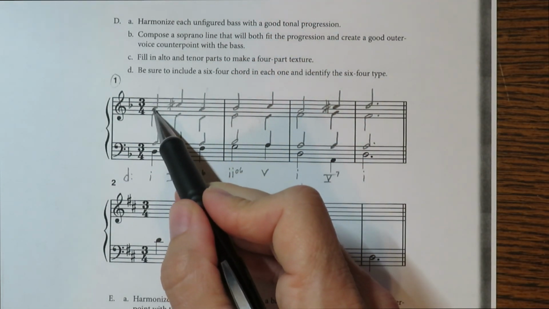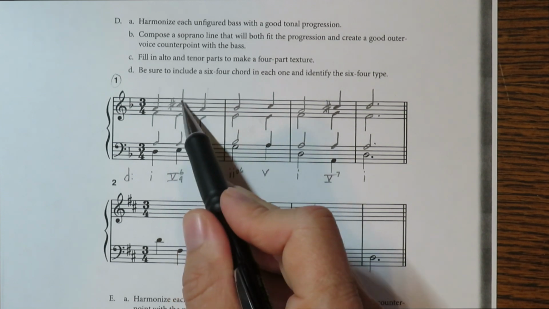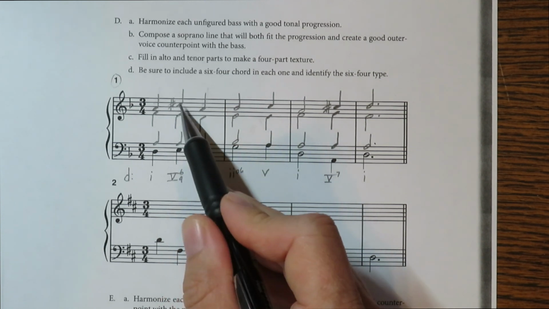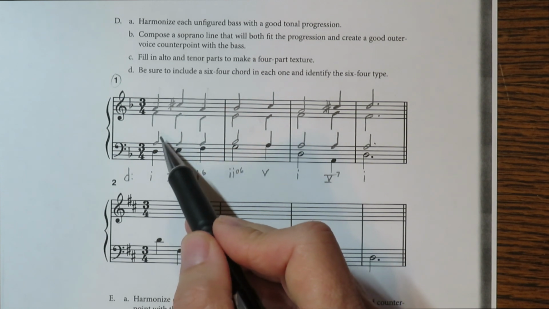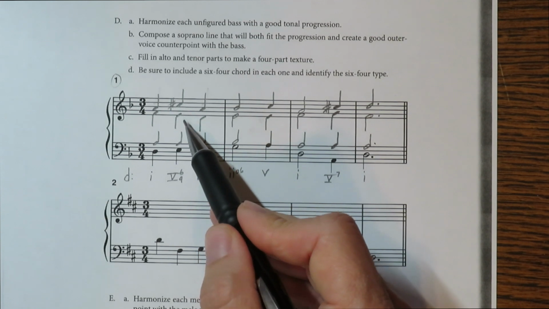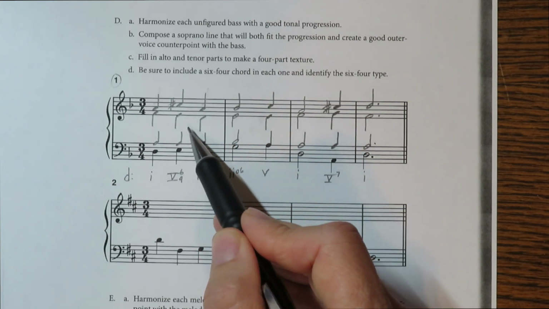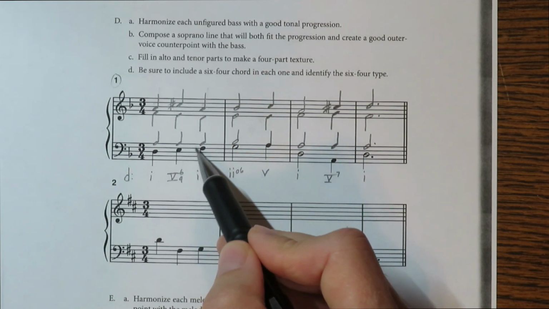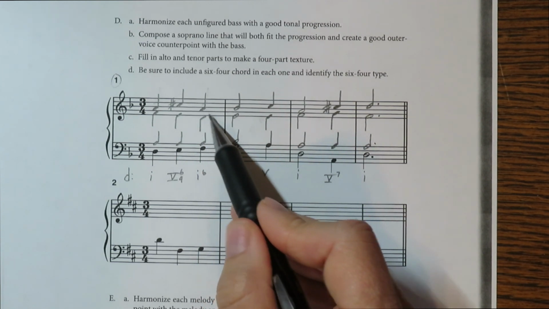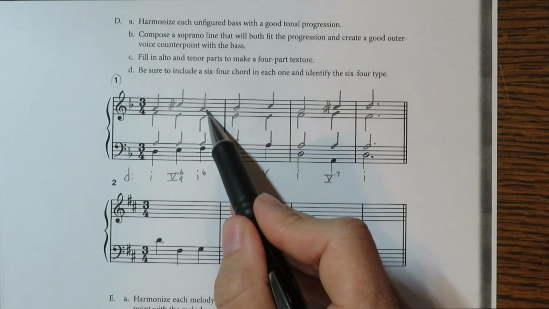Let's see, did that create any problems? No. No. I don't see anything. Good. How about here? No. Okay. We're good there. We're good. What about here?